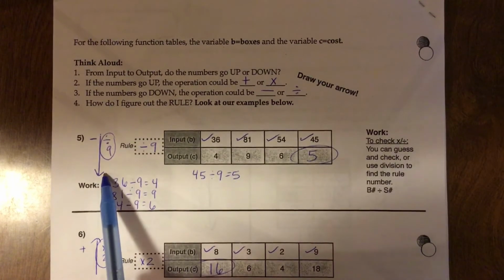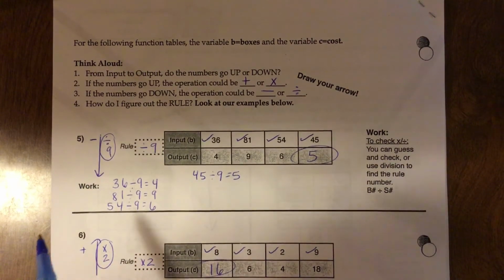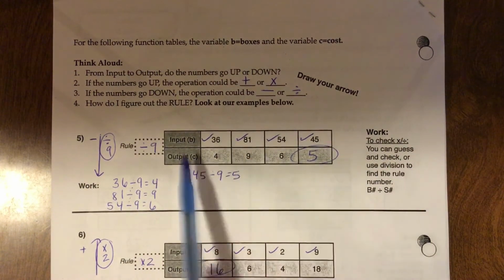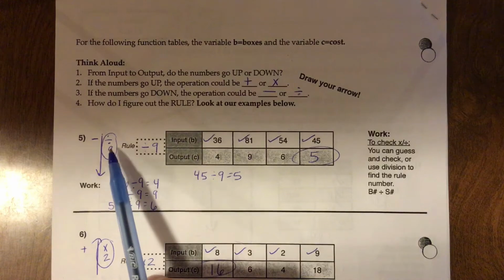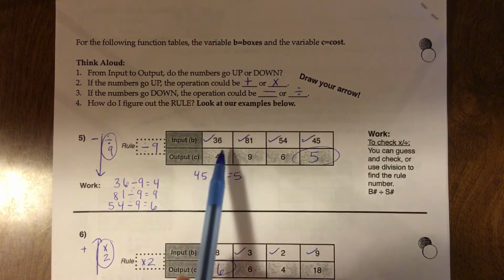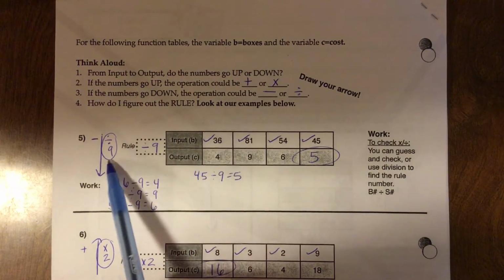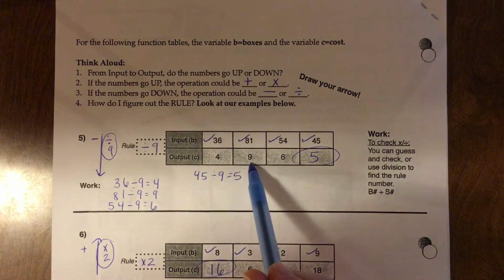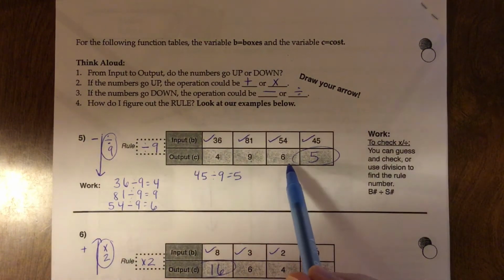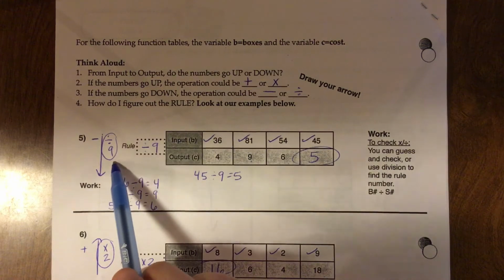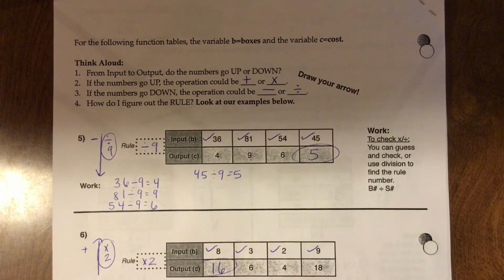It is going down. So that means either subtraction or division. You can use subtraction or division to find the difference. I started with division. When I did 36 divided by 4, I got 9. 81 divided by 9, I got 9. 54 divided by 6, I got 9 too. So that's how I found my pattern of divided by 9.